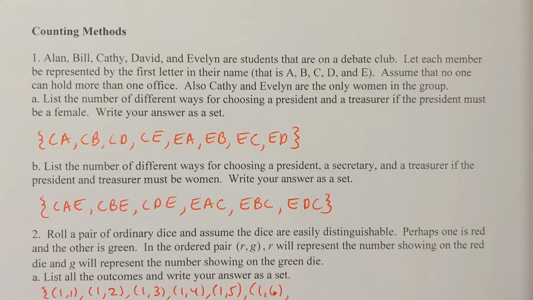Each member can be represented by the first letter of their name, that is A, B, C, D, E. Assume that no one can hold more than one office. Also, Kathy and Evelyn are the only women in the group. Part A lists the number of different ways for choosing a president and a treasurer if the president must be a female. President and treasurer must be a female. Write your answers as a set.